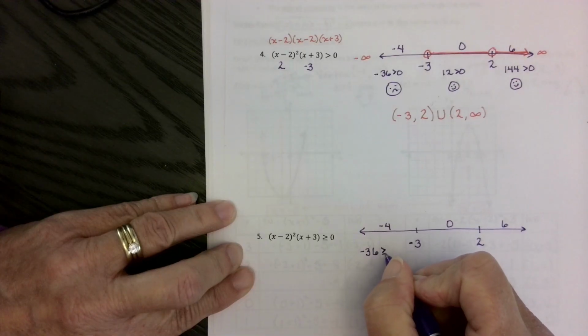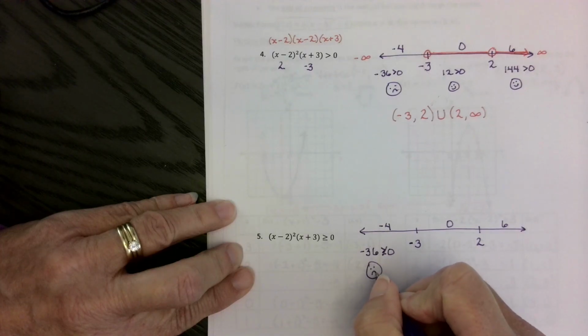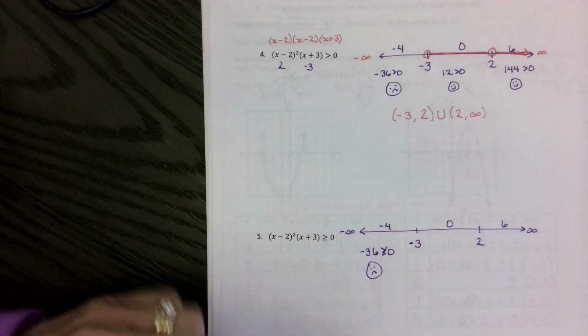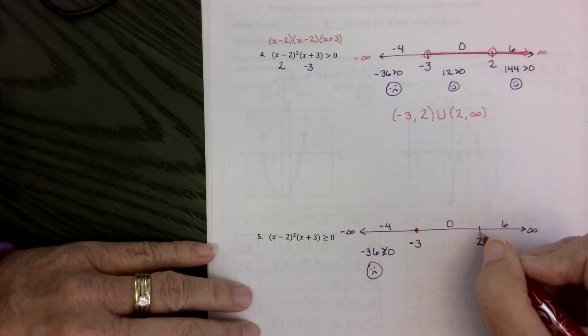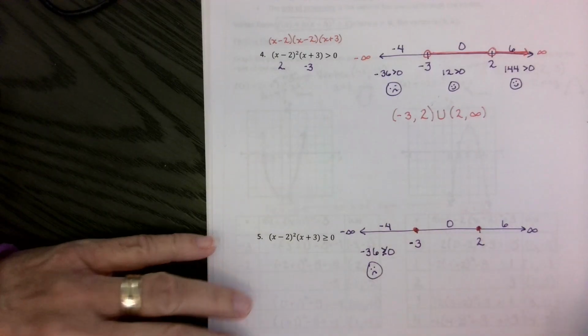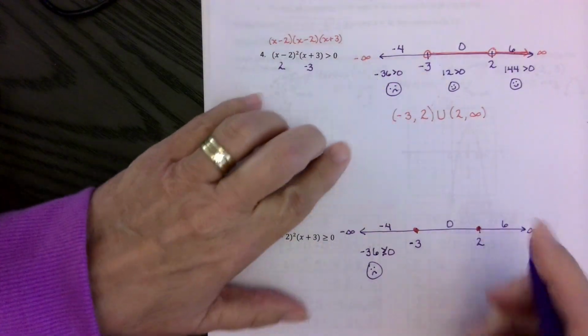Is it greater than or equal to 0? No. Frowny face. By the way, negative infinity here, infinity here. The other thing is because it's equal, solid and solid. Okay? So when I plug in 0, we're going to get 12.